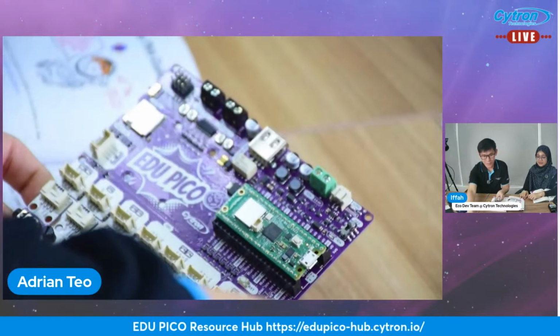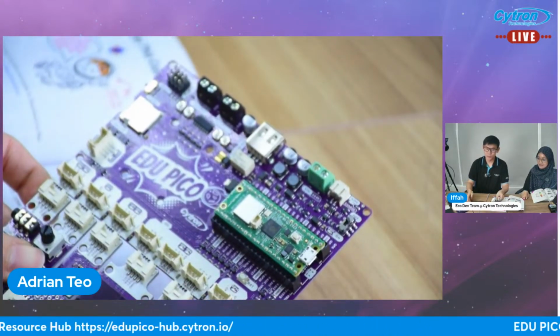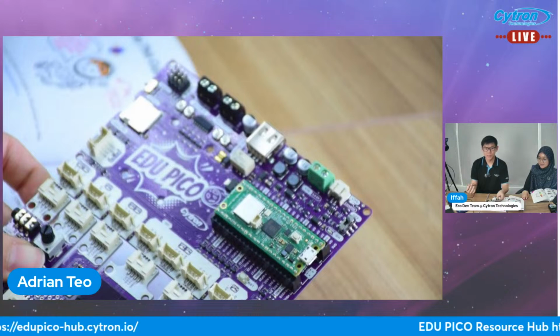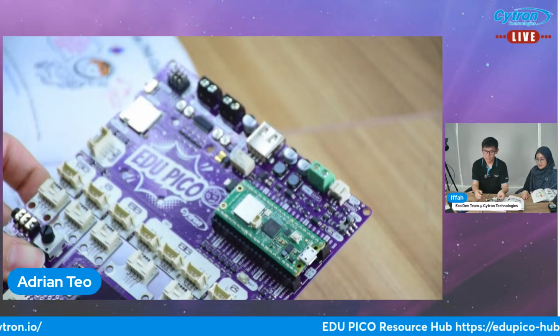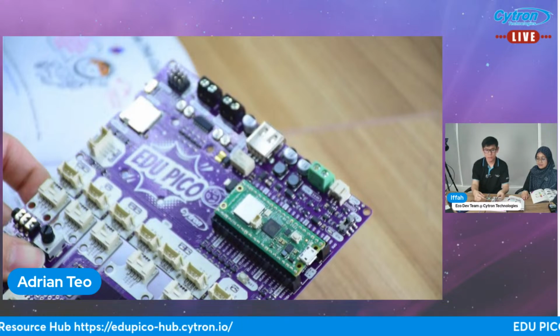Once you have your EDU PICO, take out your micro USB cable. Over here, I have mine, with the other side connected to my PC. Go ahead and connect it to your EDU PICO, like that.